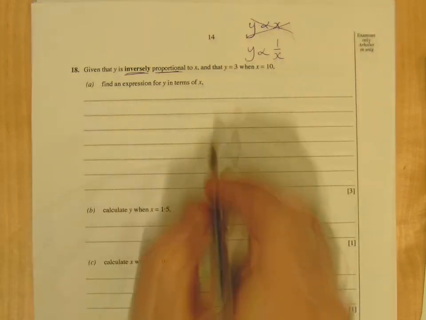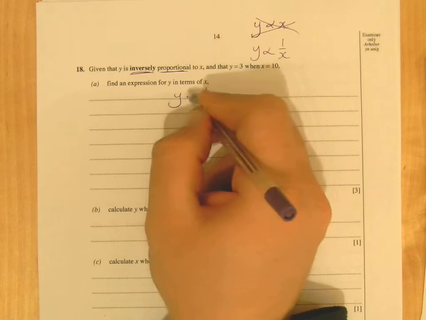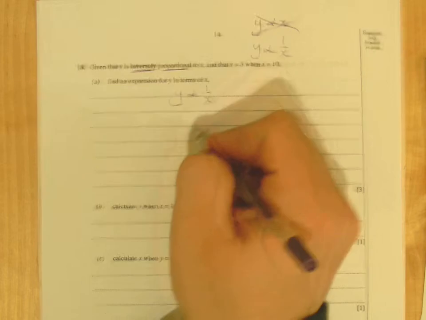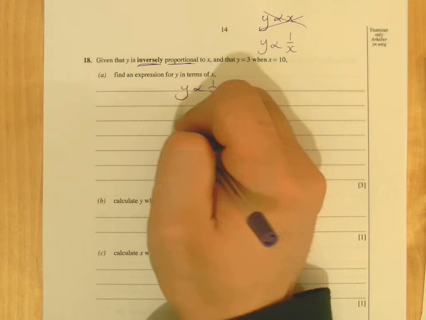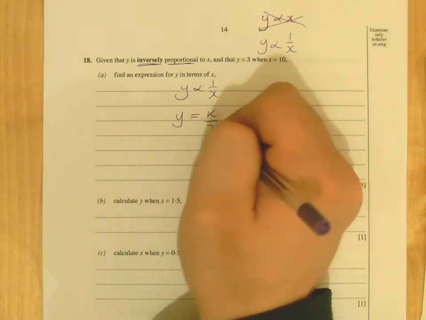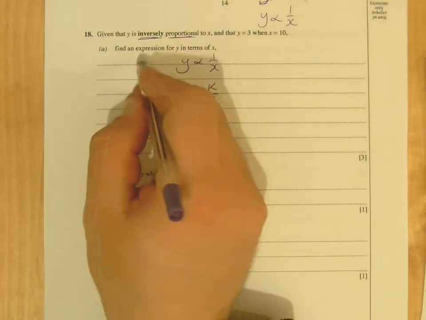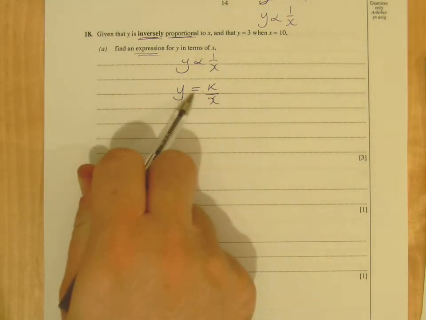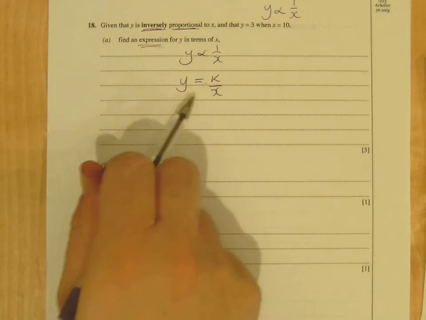Now, of course, with maths, we can't really deal with this idea of proportion. We need to have some sort of equalness coming in, so we can deal with all the numbers. Because it's proportional, we can change this to an equals as long as we bring a constant in. We call that constant k. And that won't get you the full marks. It says here, find an expression for y in terms of x. Now, we're kind of halfway there. You need to work out what k is, so don't leave it like that, because you'll only get 1 mark so far.